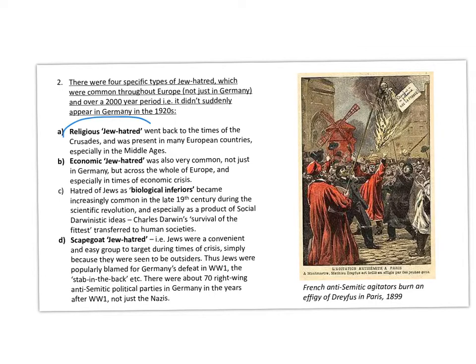There was religious Jew hatred. That goes back to the time of the Crusades. Many German people hated the Jews because they were not Christians. That was not really the main reason Hitler hated Jews. Hitler may have said that he disliked Jews because of their religious beliefs, but just because Hitler said that doesn't mean that is the key reason. Hitler would say a lot of things to win support, to get votes, to get people on his side. So be mindful of that.